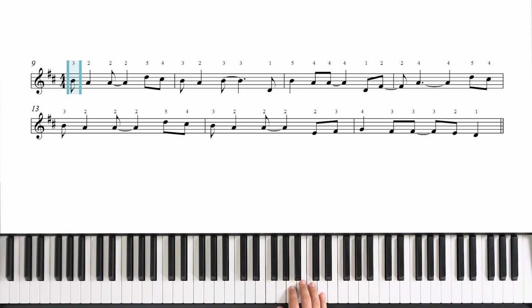Okay, first is B with our 3rd finger. Then A with 2. Another one. Now quickly, a couple of eighth notes here. 5 on D, 4 on C sharp, next measure 3 on B, 2 on A, and then back up to B.